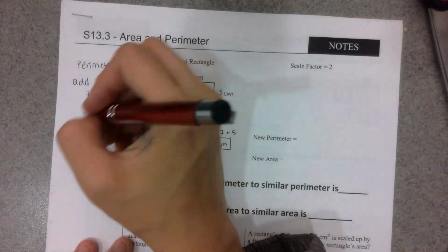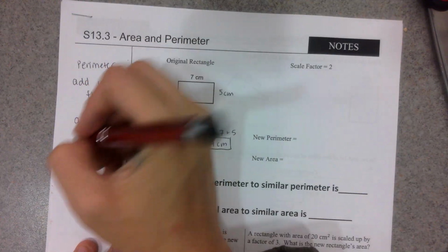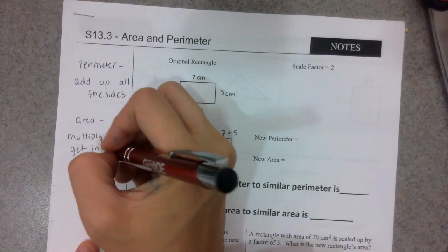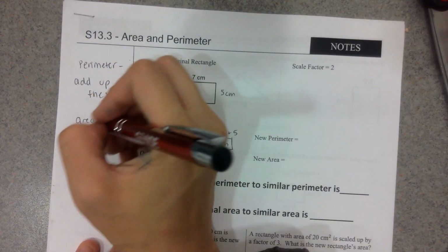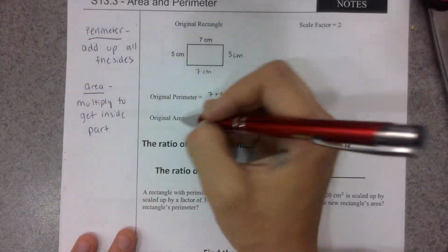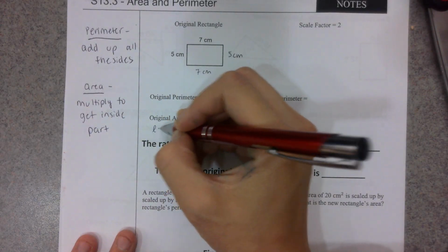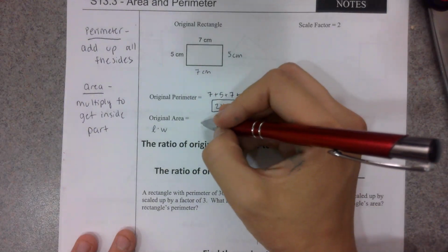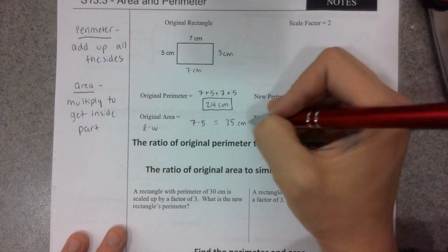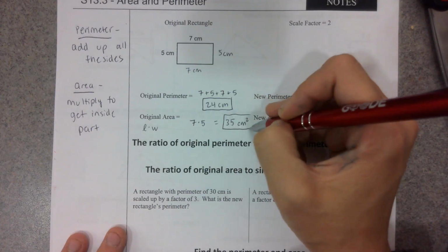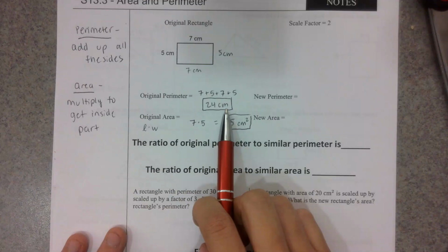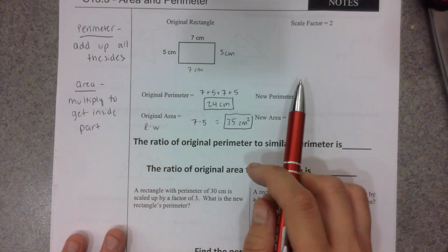Original area, if we remember area, multiply to get the inside part. Okay, so for area of a rectangle, we do length times width, right? So we're going to do 7 times 5, which equals 35. And then we need our units. And then you put a little square there. You're going to get points off if you don't put the units. So make sure area is centimeters squared. Perimeter is just centimeters. Okay? So length times width.